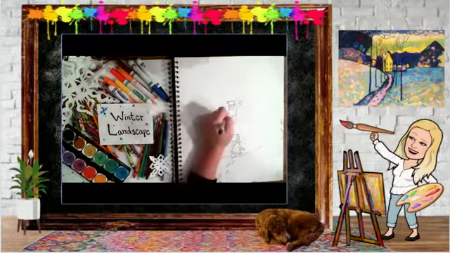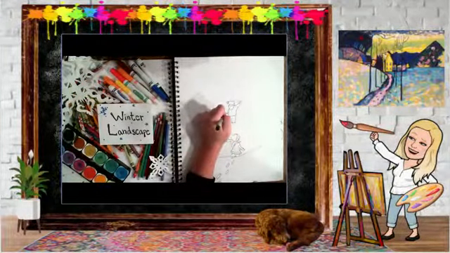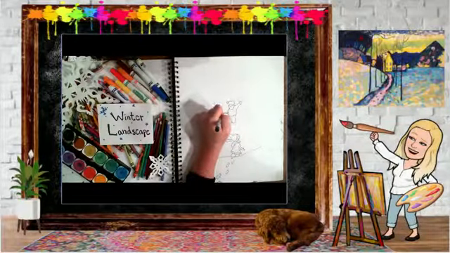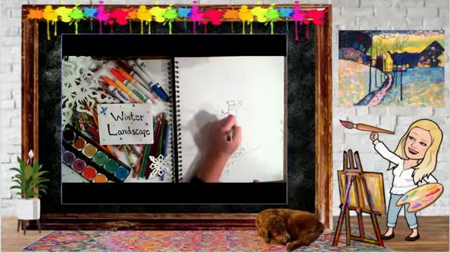But because we live in a snowy place in the winter, you really have to dress warm. So this boy up here is building a snowman.